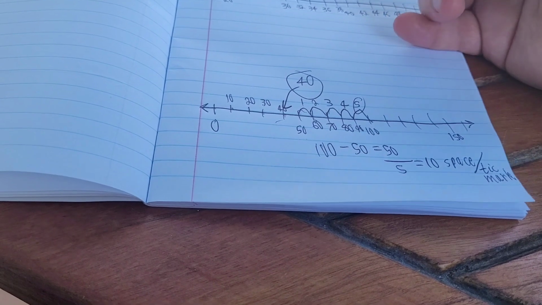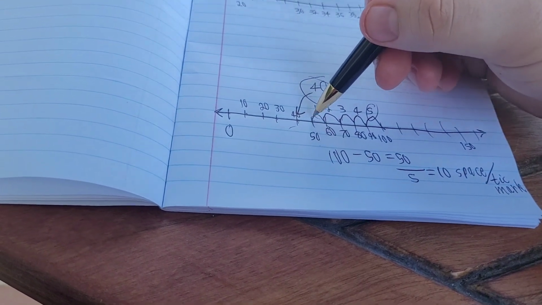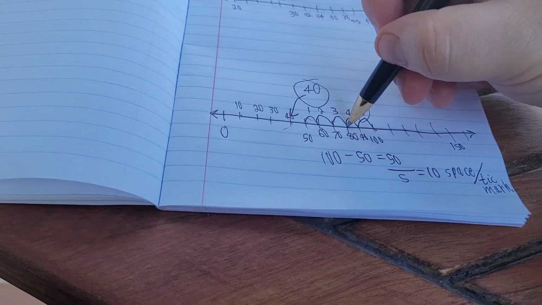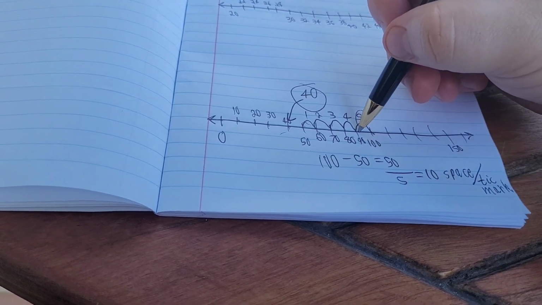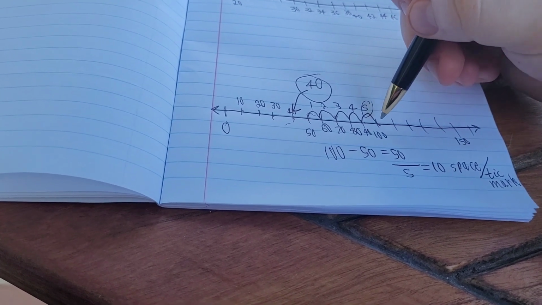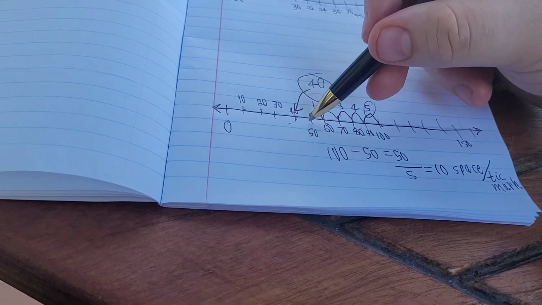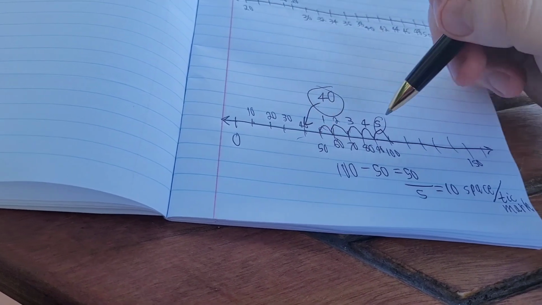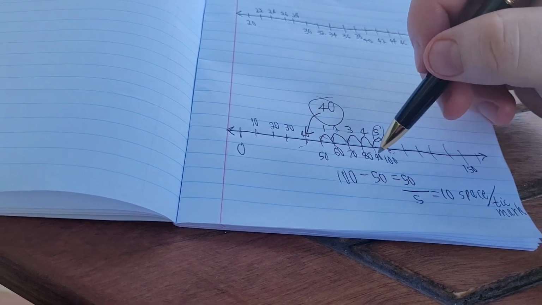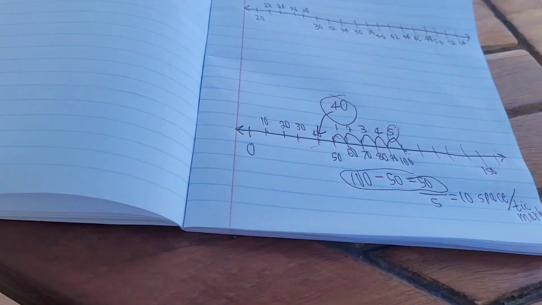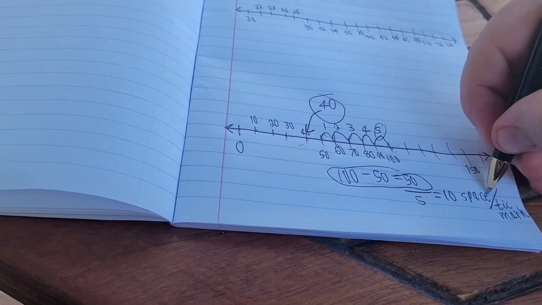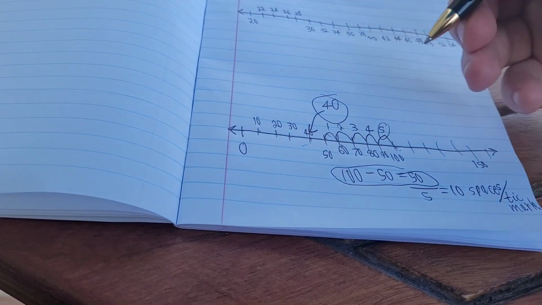We know it's not increasing by 7, otherwise we'd have 57, 64, 71, 78, 85. And we know it's not increasing by 7 because we know we have to start at 50 and end at 100. That's how we can tell that if there's a difference of 50 and there's 5 tick marks, it has to be 10 spaces per tick mark.